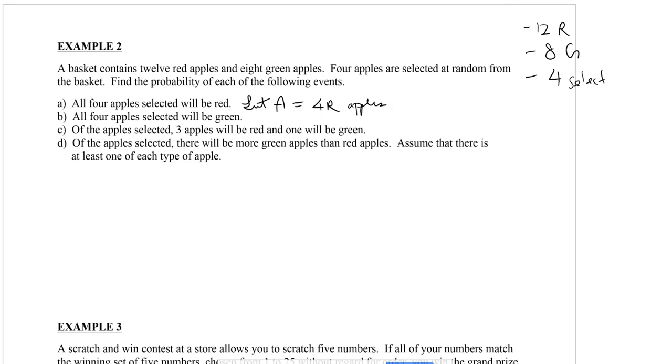Okay, so if I were to do part A, where I'm finding the probability of A, I can figure out the number of desired outcomes I will get, and then divide it by the number of all possibilities.